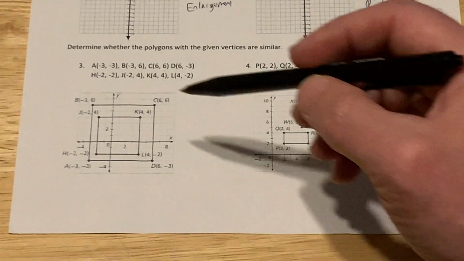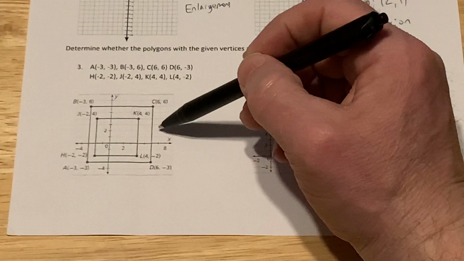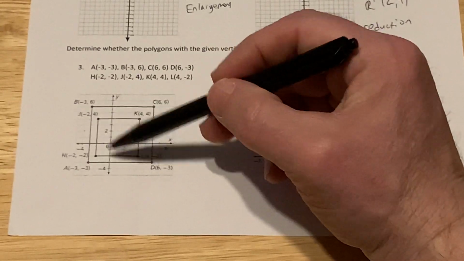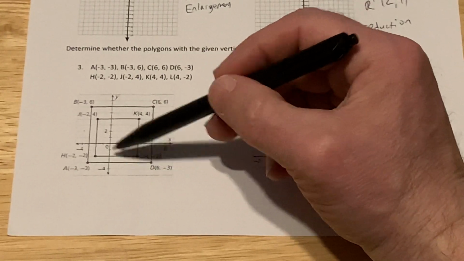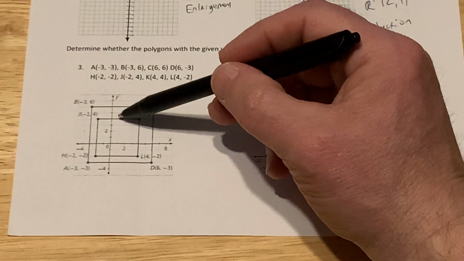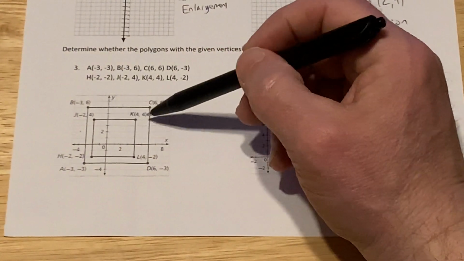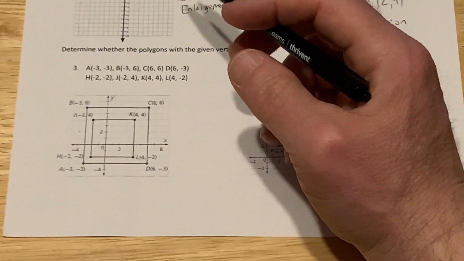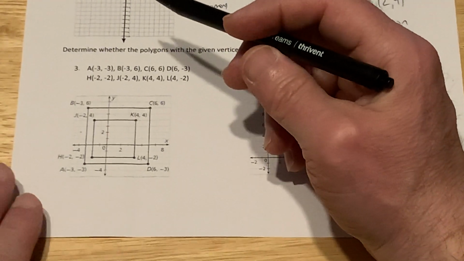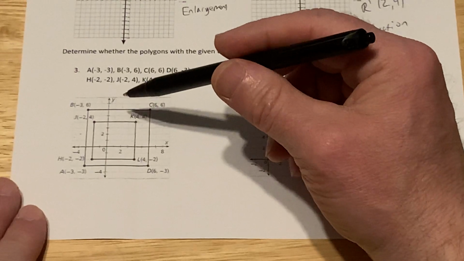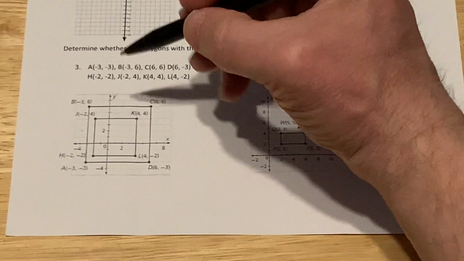I can see slope is 0, undefined, slope is 0, undefined, and same thing with this. We got slopes of 0 and undefined. So you're going to have right angles here, which means I'm going to proceed. There's a good chance they're similar. We have to deal with the sides now.